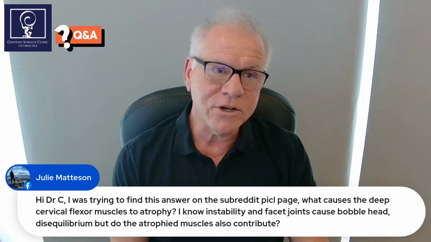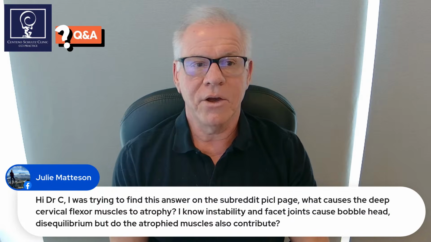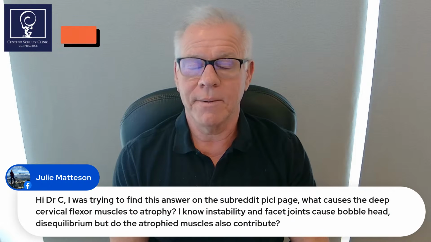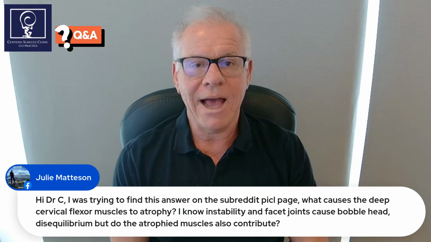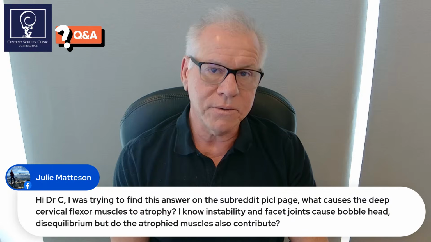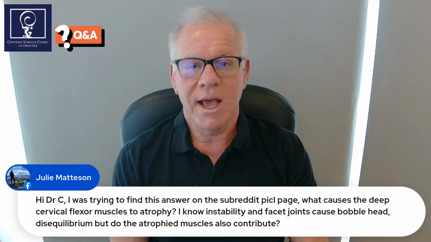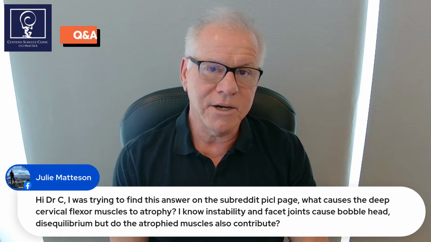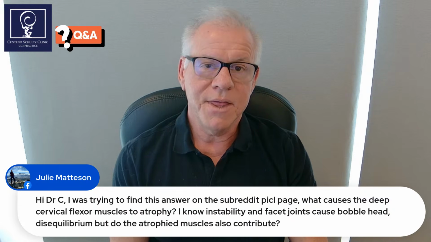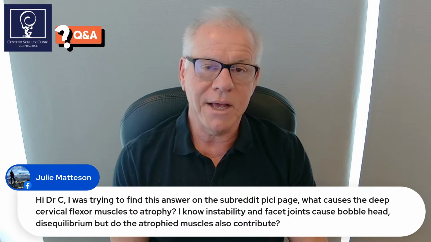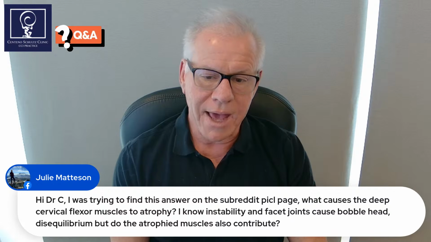What causes atrophy of the upper neck muscles? No one's 100% sure. It could be traumatic from some trauma. It's probably related to the fact that muscles that move areas that are painful tend to atrophy. And so if you injure the upper neck joints, whether it's through instability or another mechanism, then the muscles shut down because their action becomes painful and the body says, don't do that.